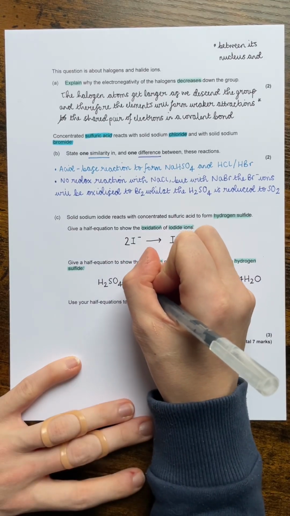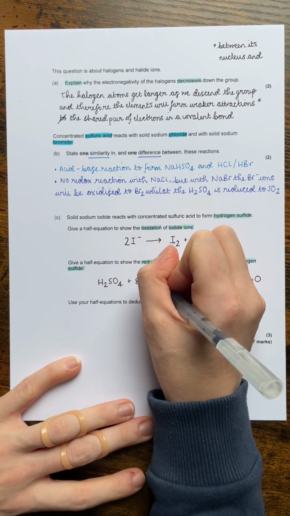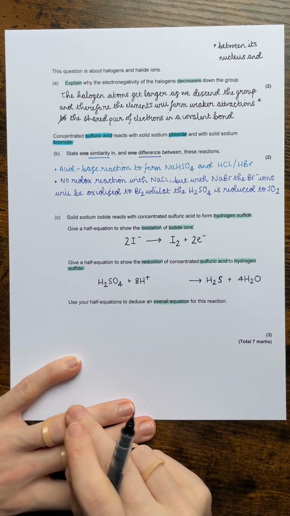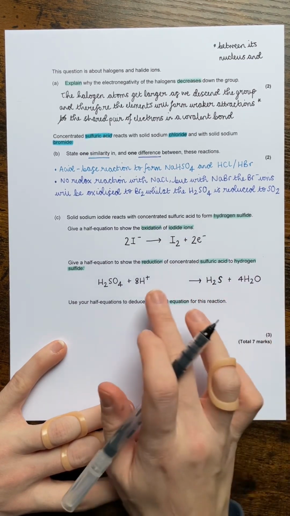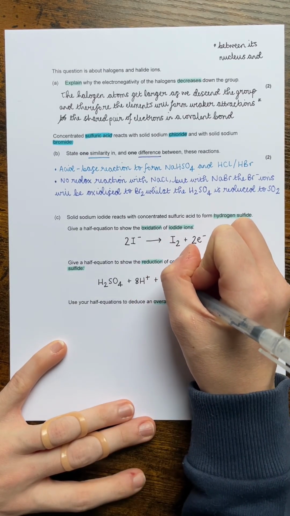And we balance our hydrogens by adding H plus ions, which would come from an acid. And then we need to balance our charges. So I've got no charge on the right hand side because these are both neutral compounds. And so to balance out the 8 positives, I'm going to need 8 electrons here.